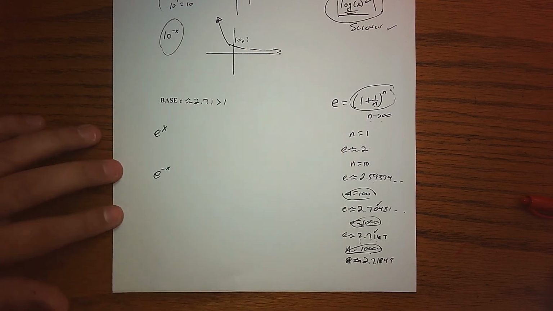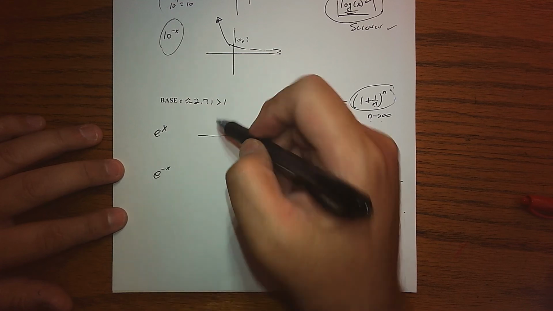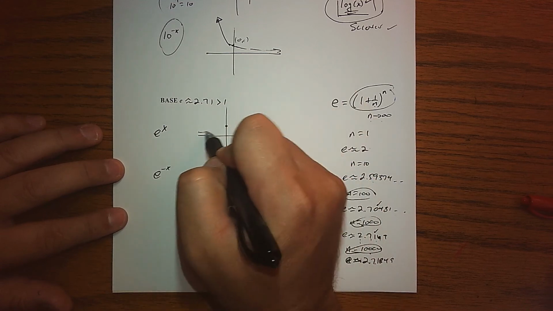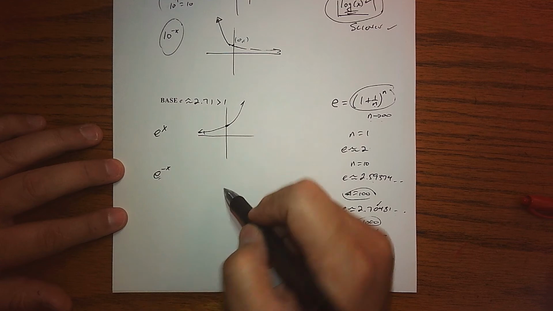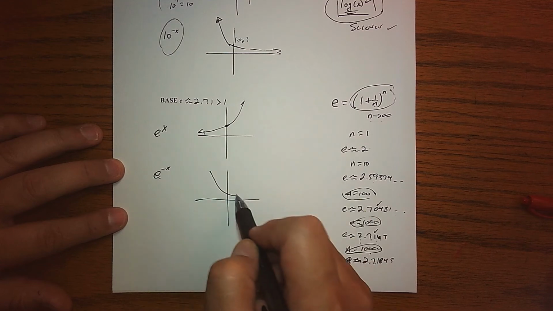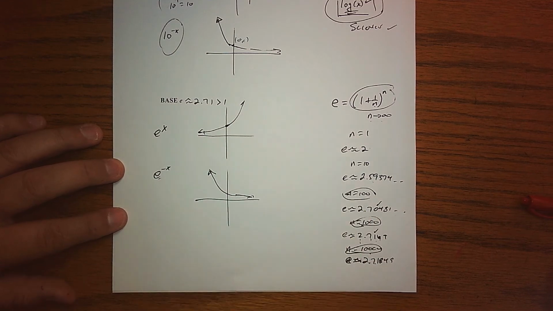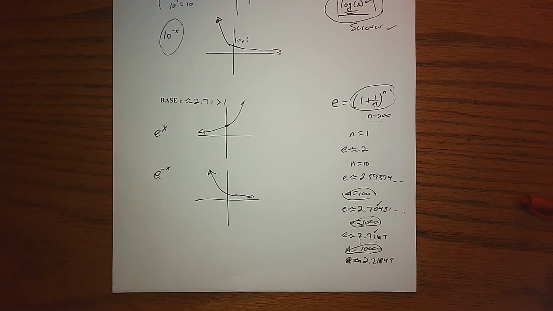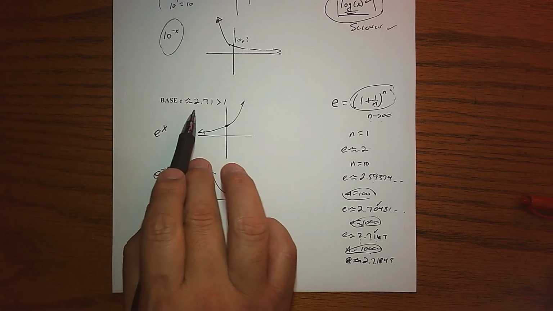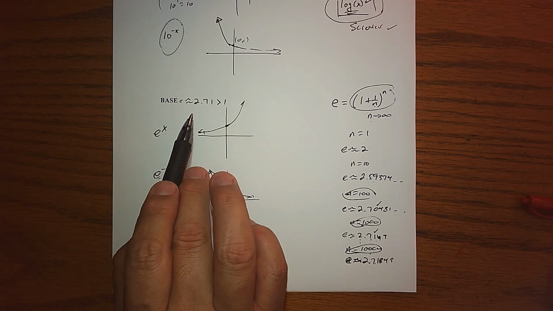So that means, what's the e to the x graph going to look like? It's going to look like a classic exponential growth curve. What is e to the negative x going to look like? It's going to look like a classic exponential decay curve, because that e, that crazy letter, actually represents a number for those of us in mathematics.